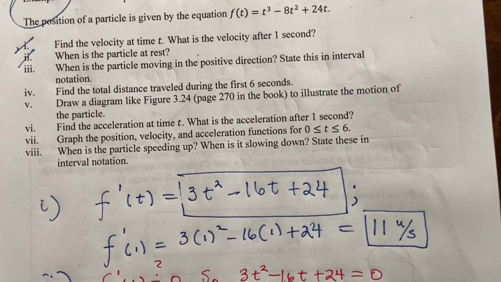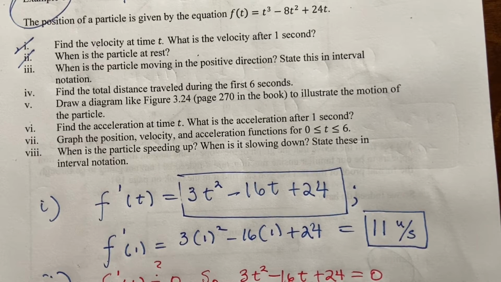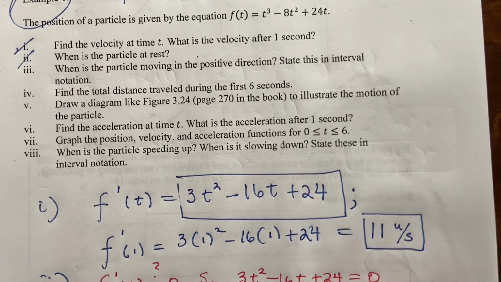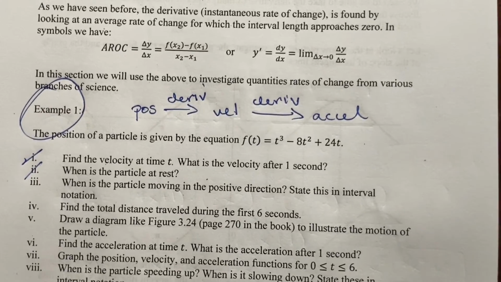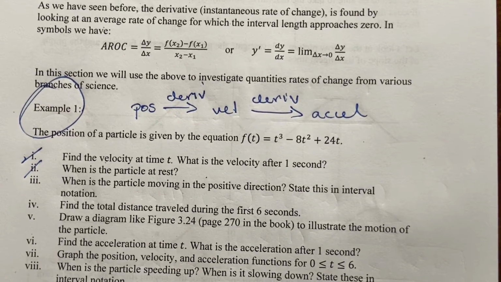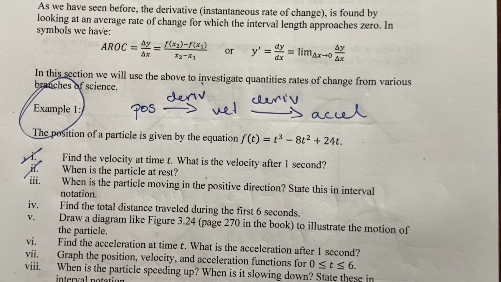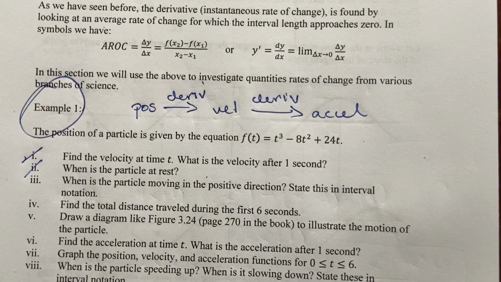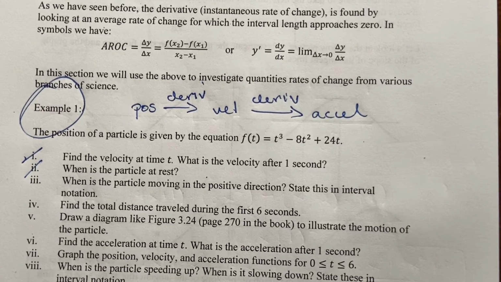When is the particle moving in the positive direction? State this in interval notation. So for positive direction, what we think of conceptually is a positive velocity, because velocity is not just how fast you're going, it's also in what direction you're going. So when velocity is negative, that means you're using some speed in the negative direction. When velocity is positive, that means you're using some speed in the positive direction.